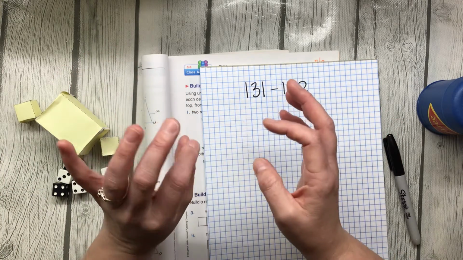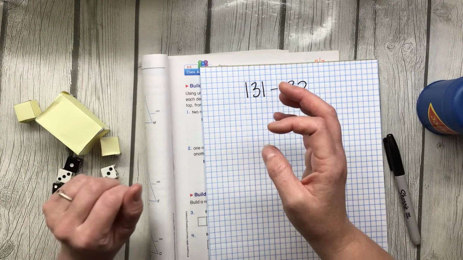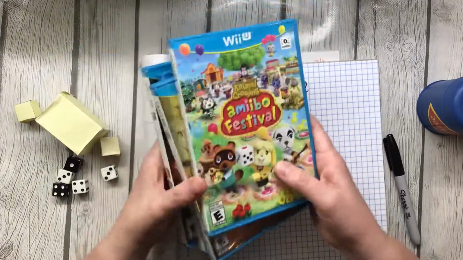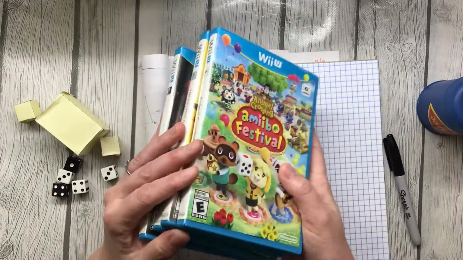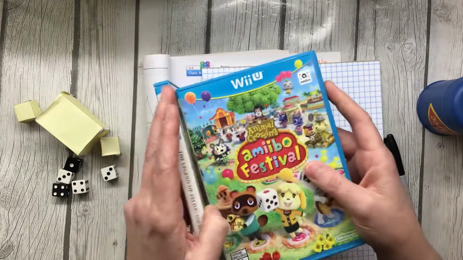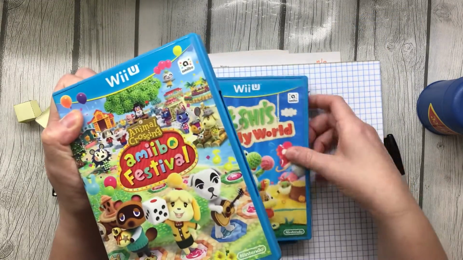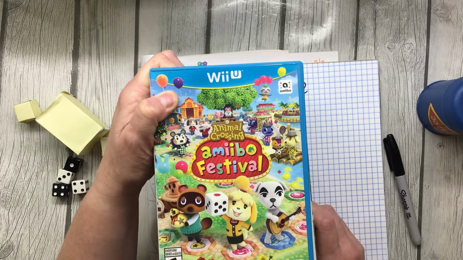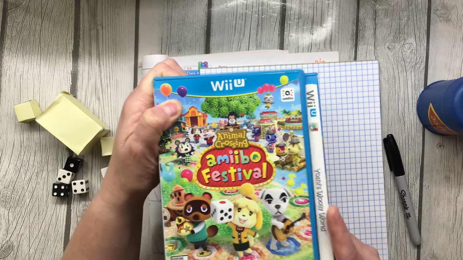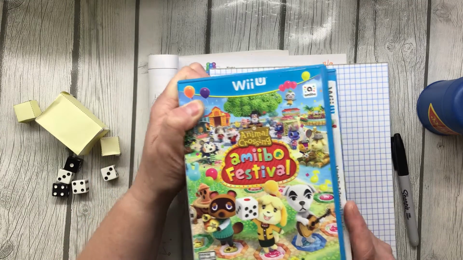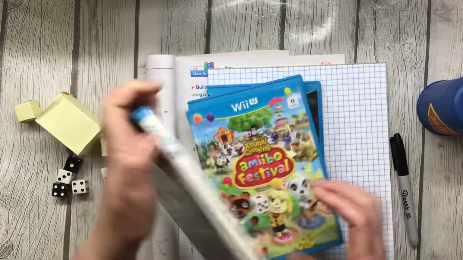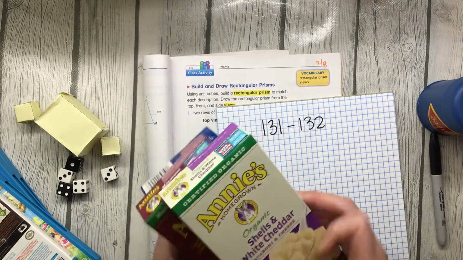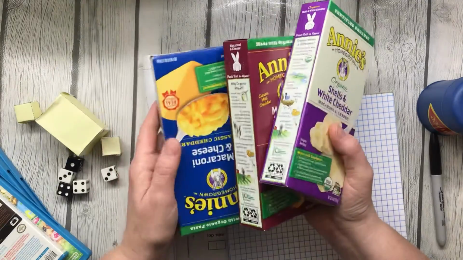And then I started just trying to get really creative and figure out some other ways that we could build with rectangles. And I was like, oh, I can get some video game boxes. These are rectangles, they're 3D. If it was really a rectangular prism, each side would have the game on it, but we don't have that ability. So we're just gonna do our best and just pretend that they do. And then I was like, okay, so there's video game boxes. There's, like, macaroni and cheese boxes work really good.